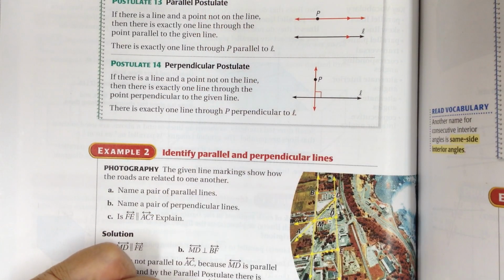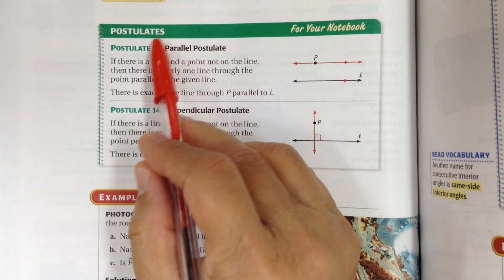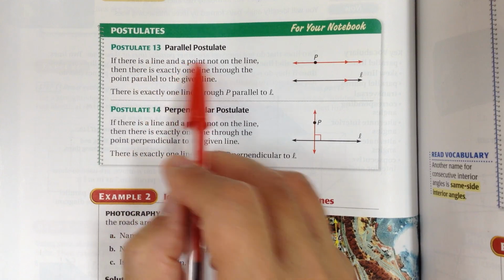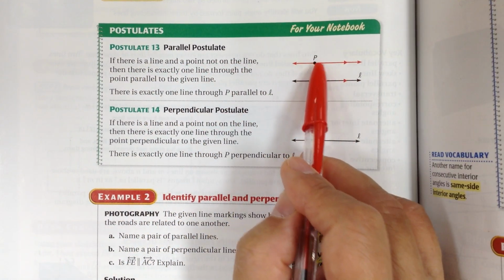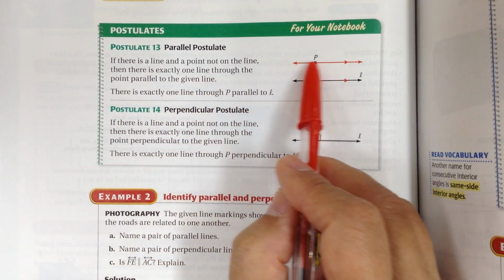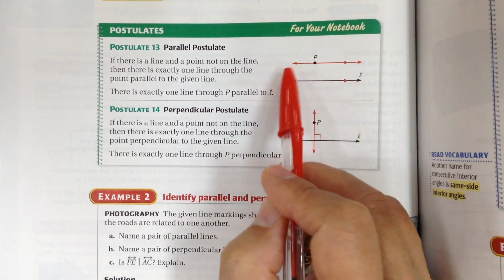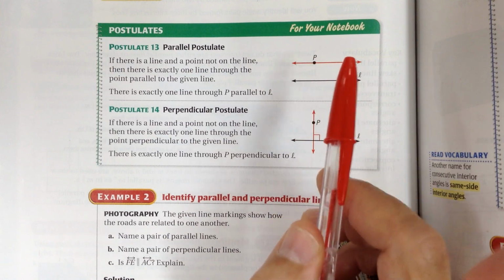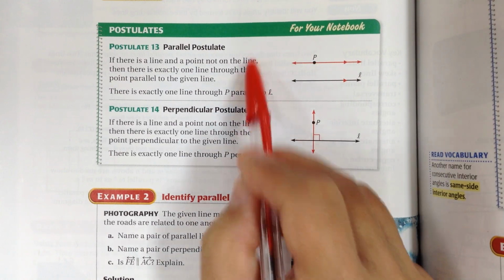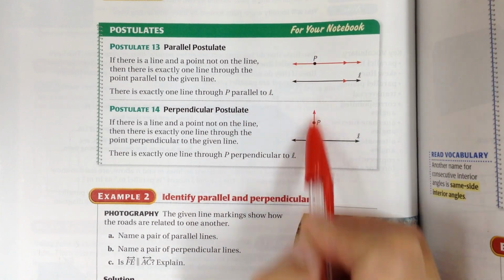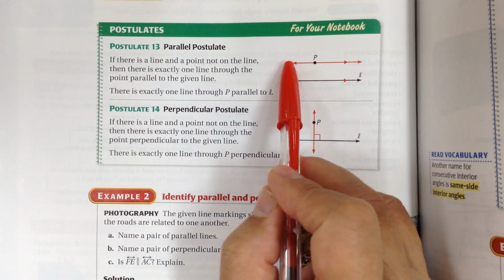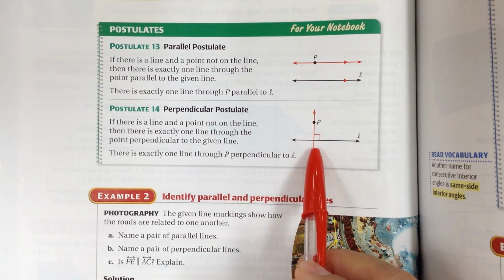Okay, so let me reword what we were just talking about. Postulate 13, the parallel postulate, says if there's a line and a point not on the line, point P, then there's exactly one line through the point parallel to the given line. So you have a point not on this line, there are infinite lines that can go through this point, but only one of the lines through point P is parallel. And only one line going through P would be perpendicular. They are the same thing.